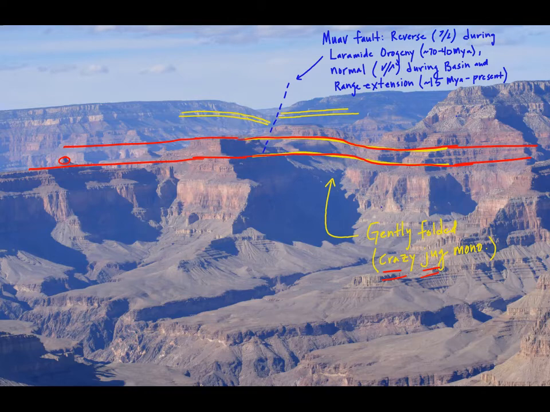Off in the back, there's another example of folded rocks. For example, this here is the Coconino sandstone, which has been gently folded, and then that fold ends along this fault.